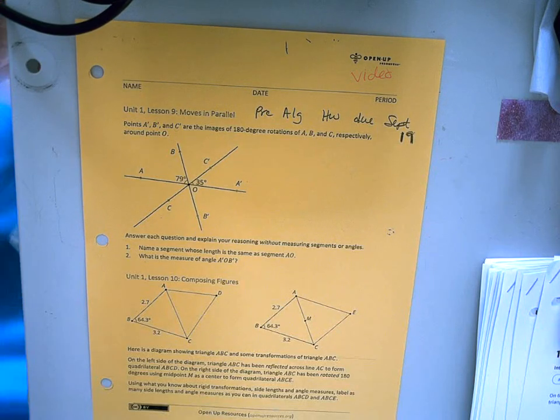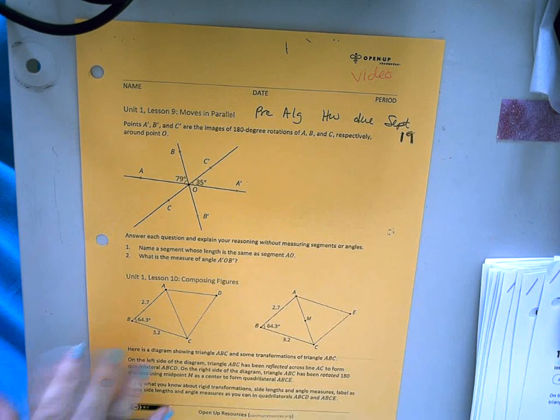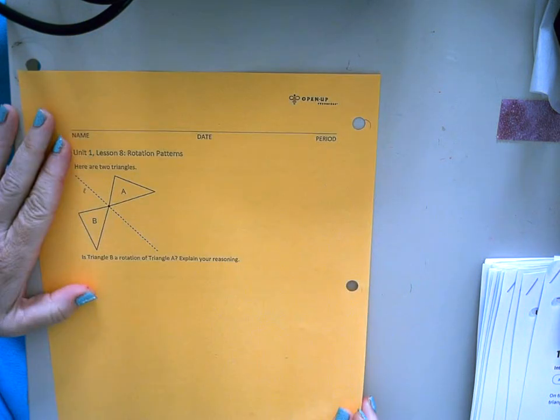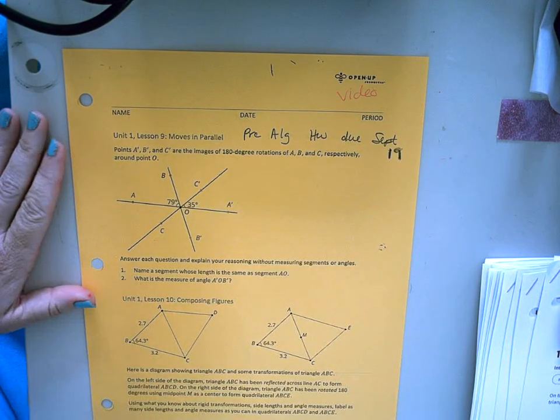Reminder, homework is always due on Friday, which sounds far away until it's Thursday, and then that means the homework is due tomorrow. And this is our homework front and back, and I designed it so if you wanted to do it earlier in the week, it would have been a good way to also review for the quiz.